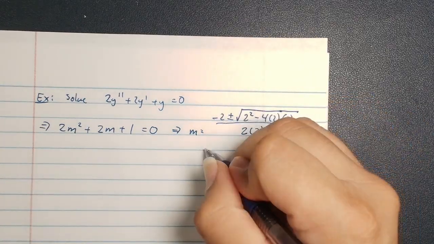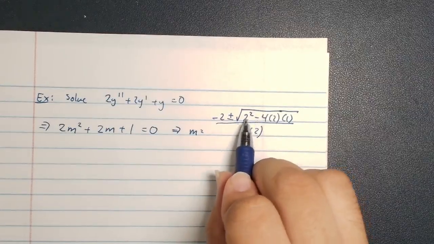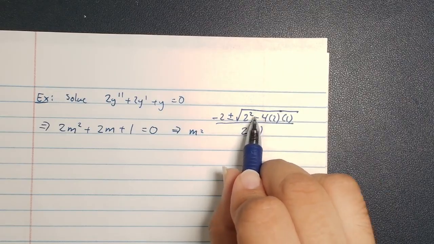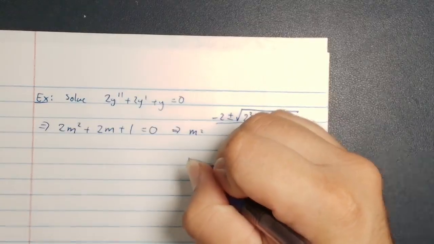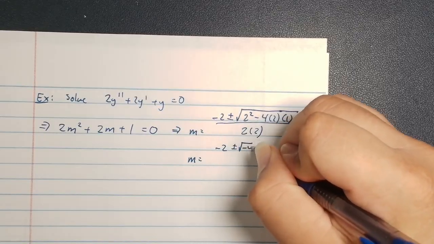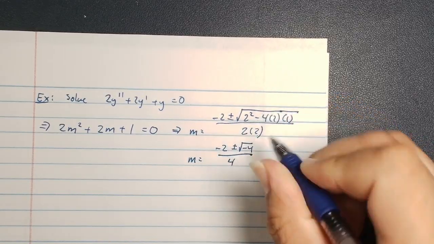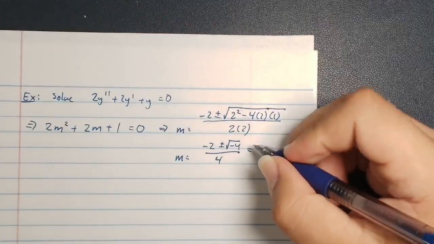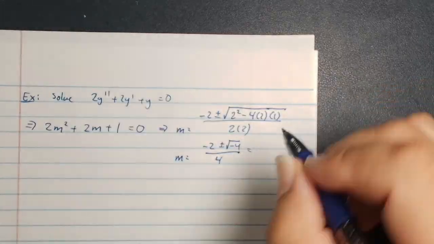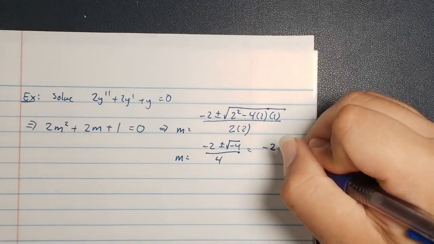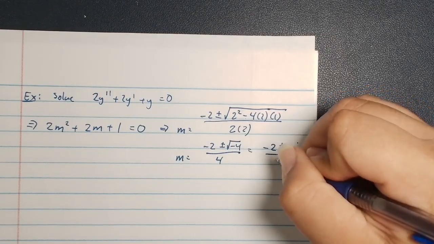And now we simplify that down. 2 squared is 4. 1 times 2 times 4 is 8. 4 minus 8 is negative 4. So here we get negative 2 plus or minus the root of negative 4, over 4, since 2 times 2 is 4. The square root of negative 4 is positive 2i and negative 2i. So I've got negative 2 plus or minus 2i over 4.